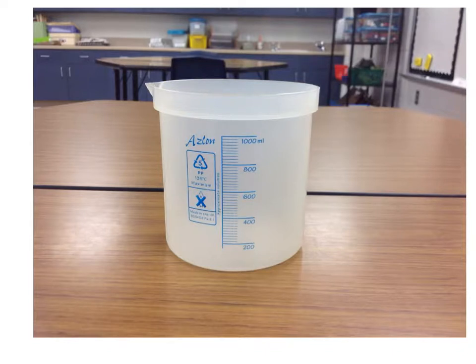You'll notice that this measuring cup doesn't actually say the words 1 liter. But if we look at it, it says 1,000 milliliters. We know from our previous learning that 1,000 milliliters is the same as 1 liter. So we know when we use this measurement tool, 1,000 milliliters is the same as 1 liter.